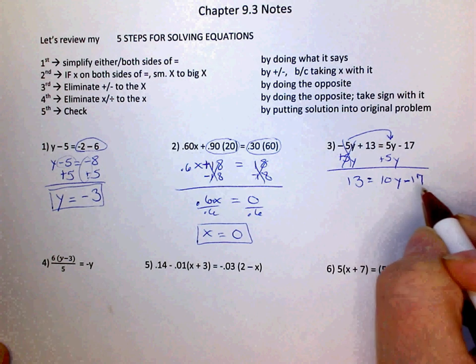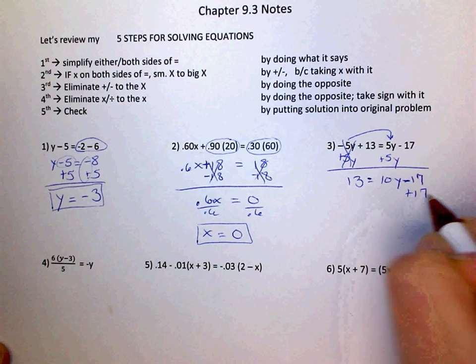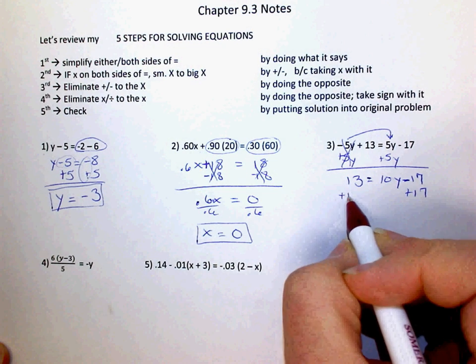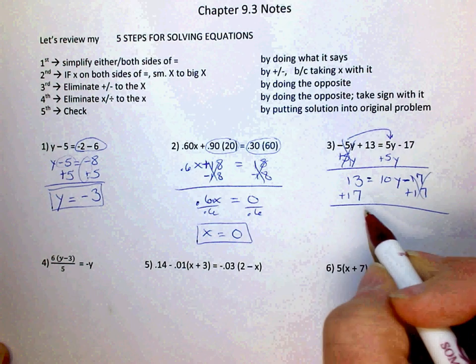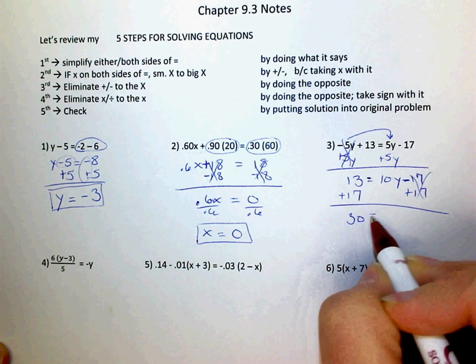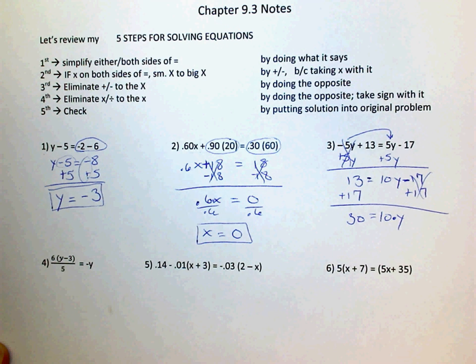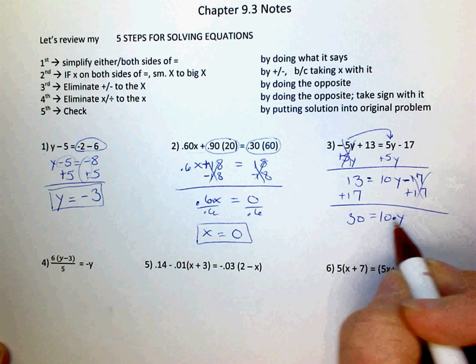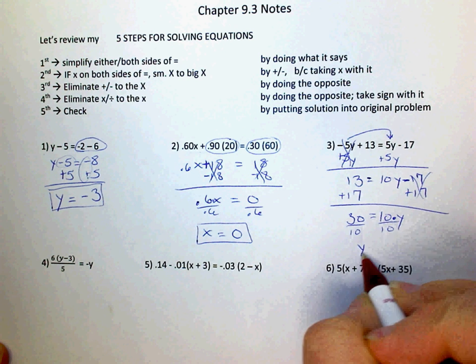But there is a 17 that is subtracted, so the opposite of subtracting 17 is to add 17 to both sides. And again, I have to add them to their like terms. So that leaves me 30 equals 10y, 10 times y. And the opposite of timesing by 10 is to divide by 10. So my y equals 3.